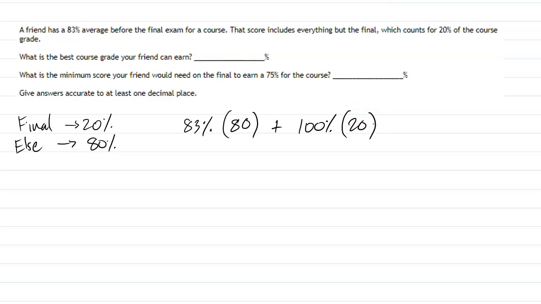So if you multiply the grade that they earned by the proportion of the course, that will give you how much of, for example, 83% is going towards the final grade. So 83% times 80 will give us what part of the grade will be going towards the final score in the course. I don't have a calculator in front of me, but just determine 83% of 80 and whatever that happens to be. 100% of 20 would just be 20, right?